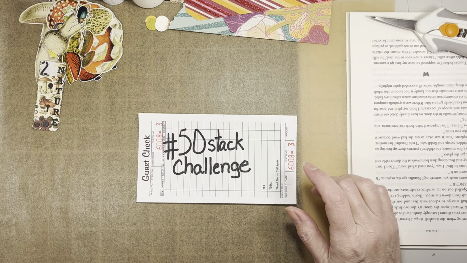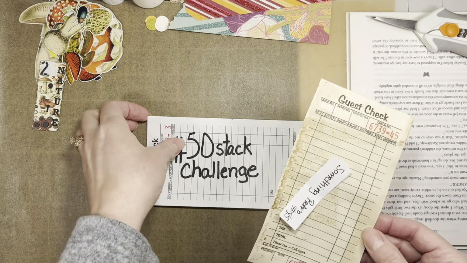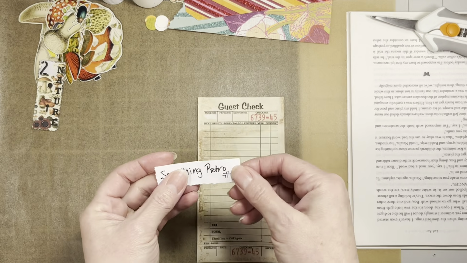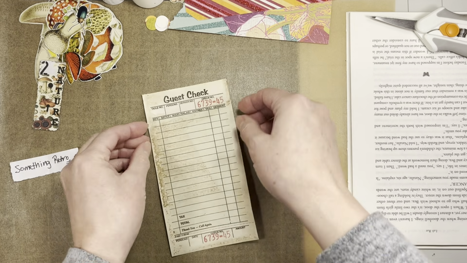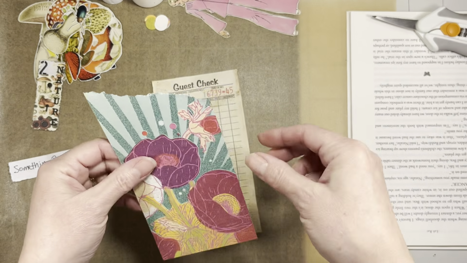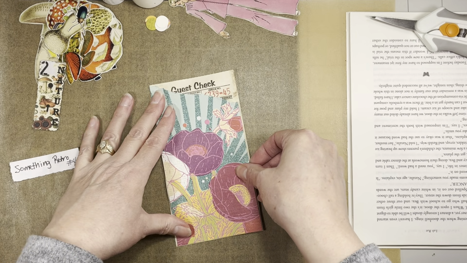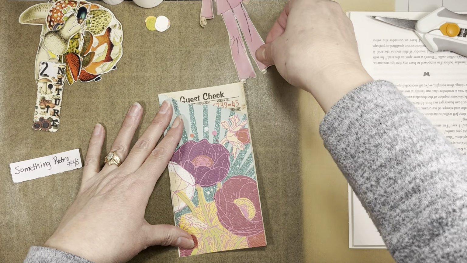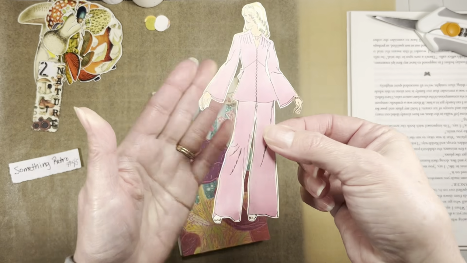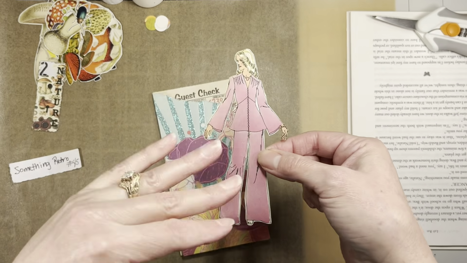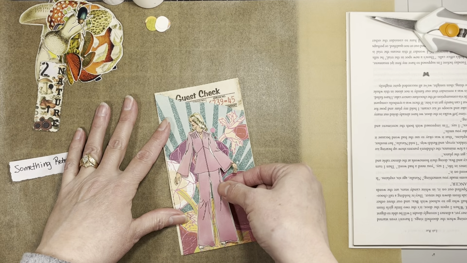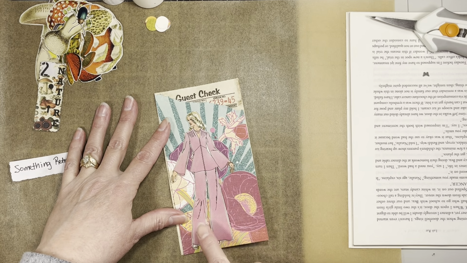So we're doing 45 and 46. 45 was something retro. So I have chosen this paper, which I'm going to put on here like a pocket. I'm sure you're shocked. And then I have this from a sewing pattern, the pocket for the sewing pattern where the images are, and I'm going to put her on here like so.